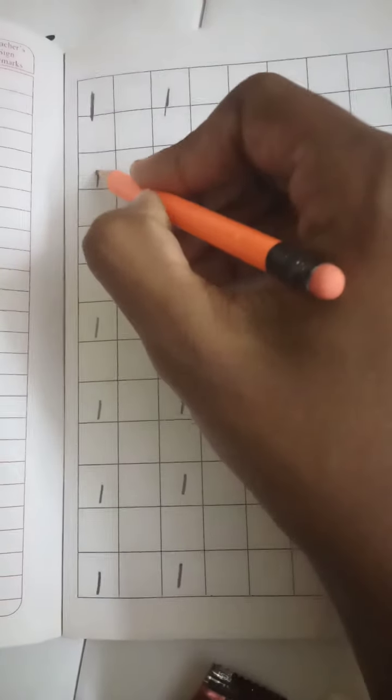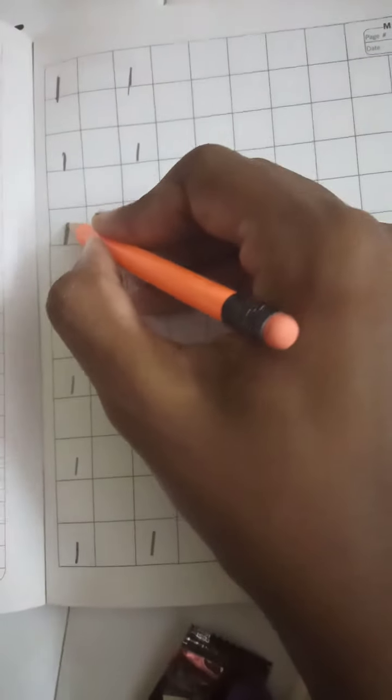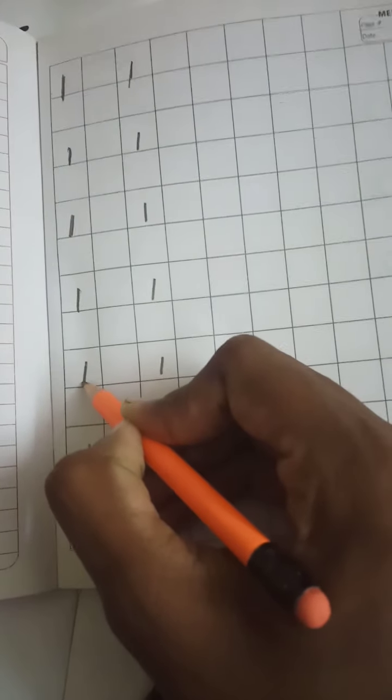The 1 has 1 value. A straight line is 1. A standing line is number 1. Down and down and down.